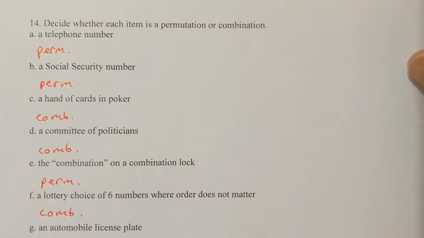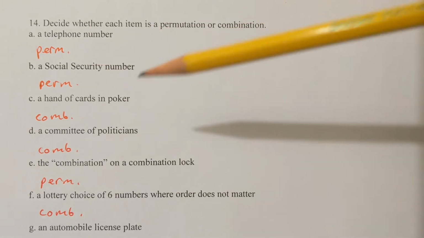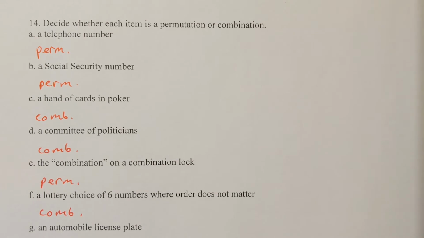Okay, so in problem 14, I want us to decide whether each item is a permutation or a combination. Okay, the big thing here is to see if order matters or if order does not matter. Okay, so what if we have a telephone number? Well, order is going to matter, right? The order of the digits, so that's going to be an example of a permutation. Same thing with the Social Security number. If you take your Social Security number and you mix up the digits, it's not going to be the same Social Security number because order matters. Okay, so that'd be a permutation.